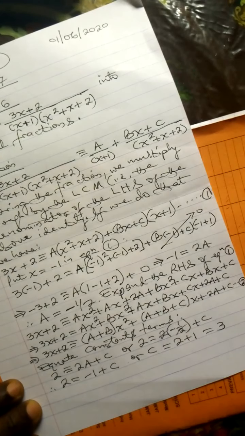So this implies that 3 is equal to A, which is minus half, plus b, which is not known, plus c, which is 3.